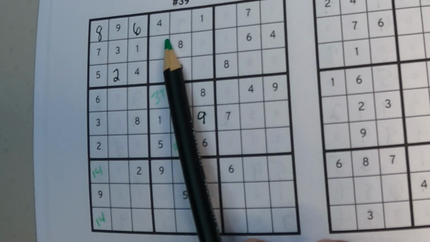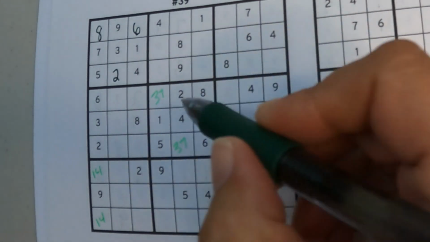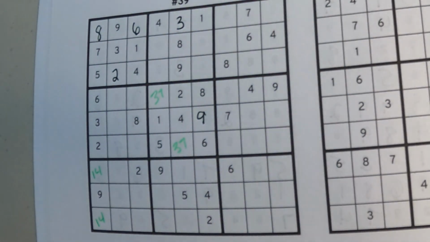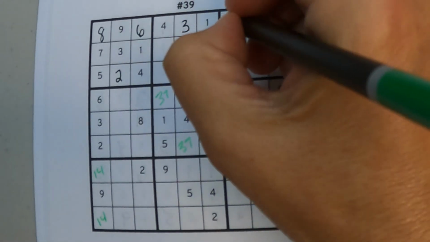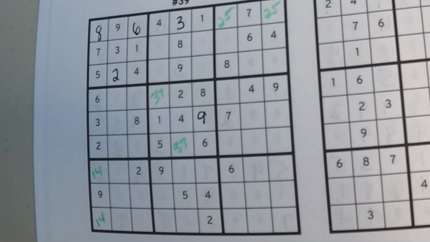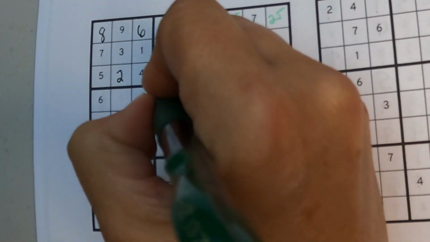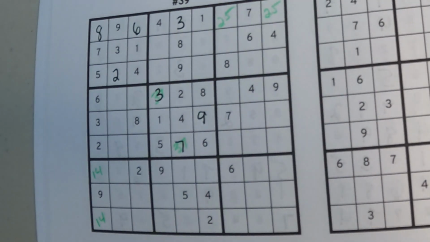For this top row, we're missing 2, 3, and 5. We've got 2 and 5 here, so this is our 3. I don't see any other help. So 2, 5. But that 3 makes this our 7, 3.